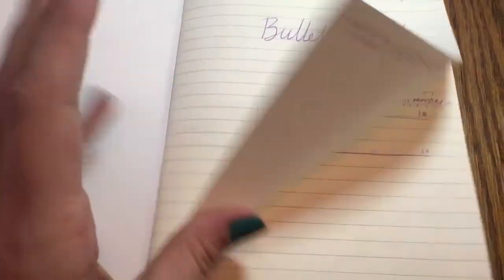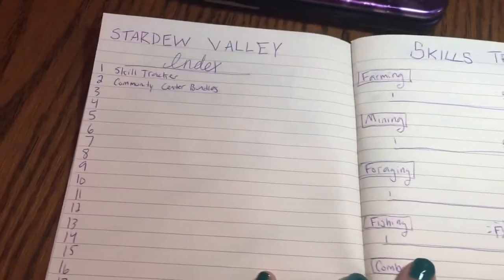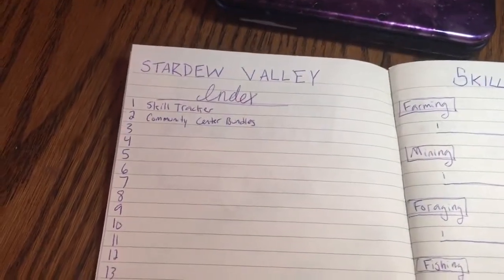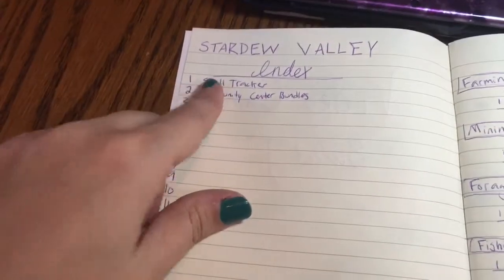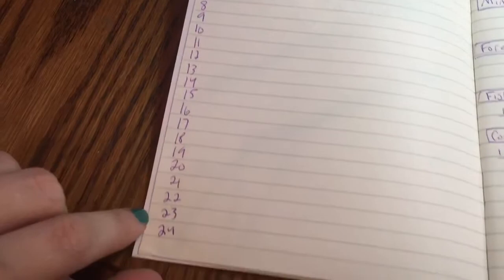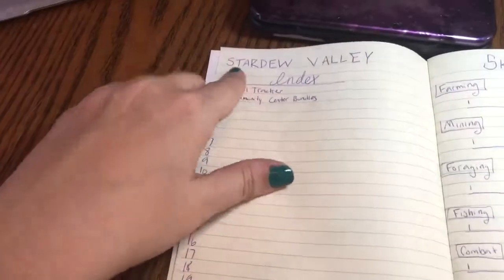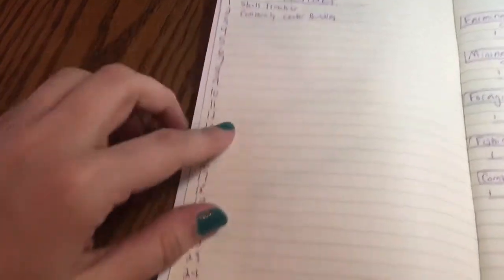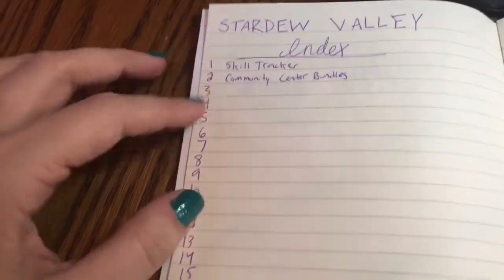So as you flip, in the first 2 pages, a full spread as it's usually called, I do have an index. This is a very standard bullet journal index where it just says index up at the top and you have the numbers going down. These are page numbers. Since this is a small notebook and I took up some lines writing index, I only got down to 24 pages.